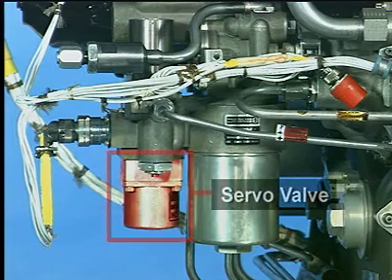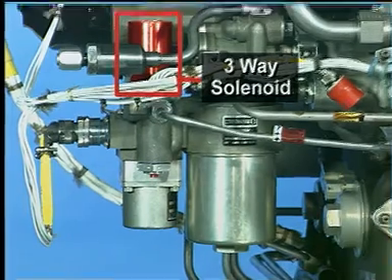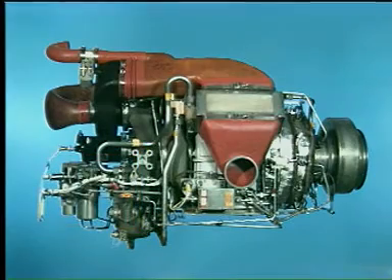The fuel control unit servo valve regulates the fuel flow to the power section. The fuel flow is controlled by the three-way solenoid valve. The servo valve and the three-way solenoid valve are controlled by the electronic control box.